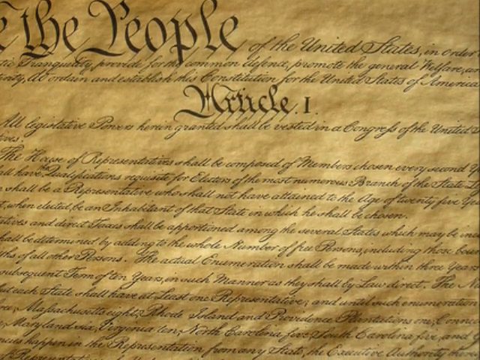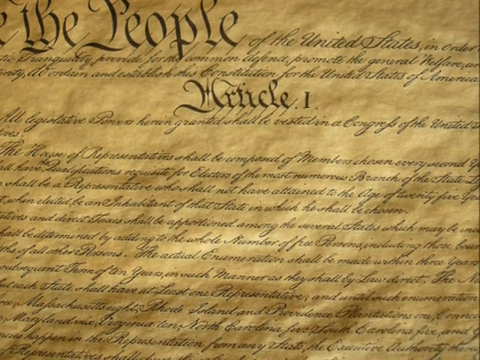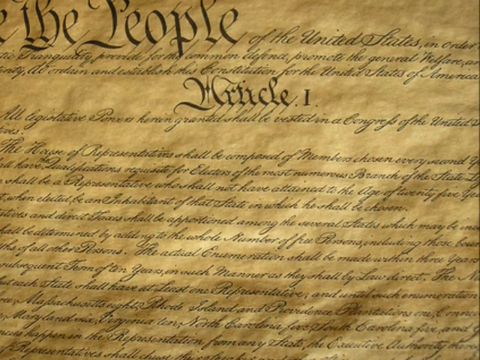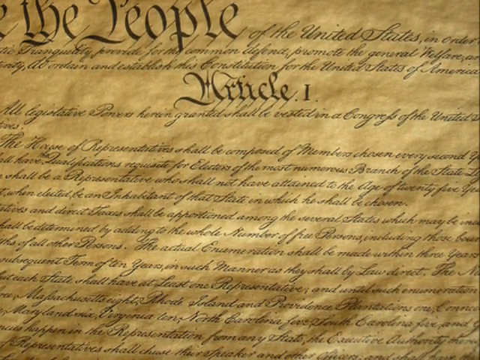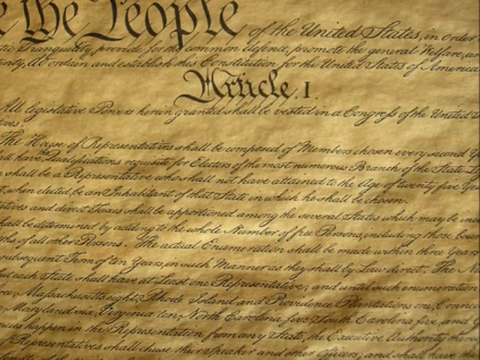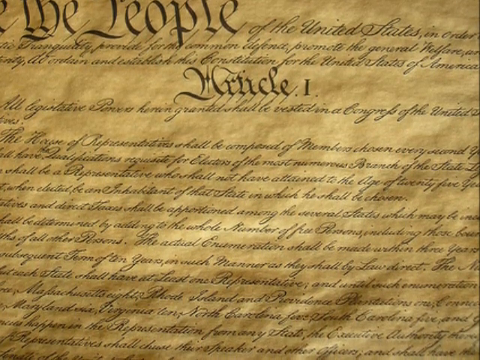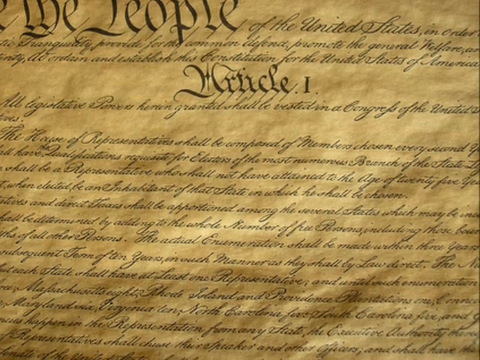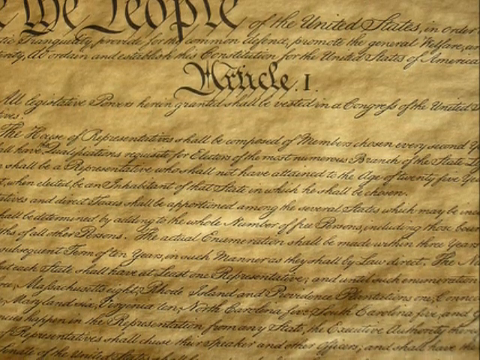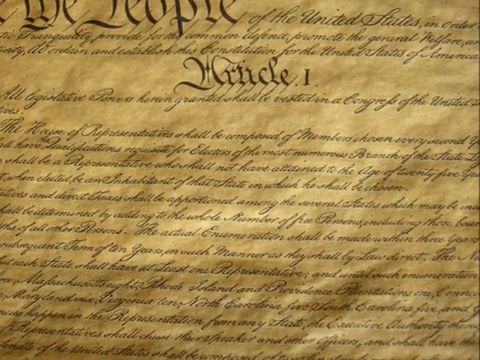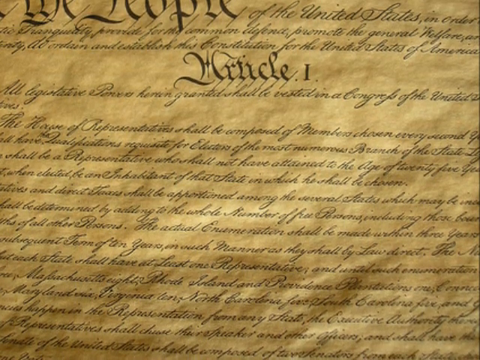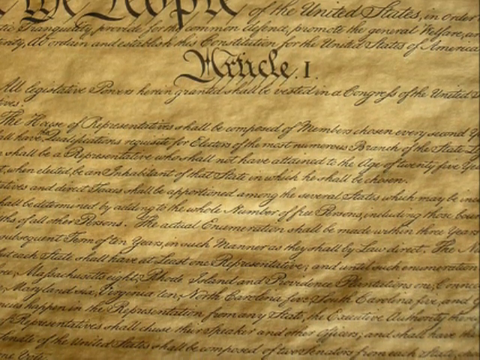Now, expressed powers are those that are spelled out in the Constitution, that you can go to the Constitution and you can find that these are given to the national government. They are specifically given to the national government. And there are 27 of them. You don't have to know all of them, but you will on the test have to give me some examples. So, these expressed powers include things like being able to collect taxes, to coin money, to regulate trade, to maintain a military, and the power to declare war. Those are probably the easiest ones to remember. So those would be some examples of expressed powers that you can find in the Constitution.